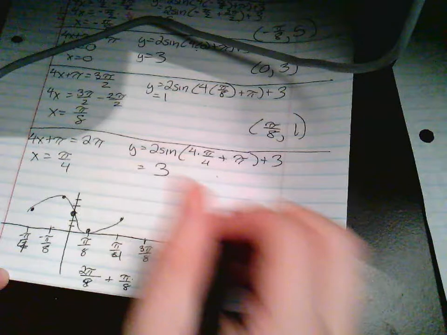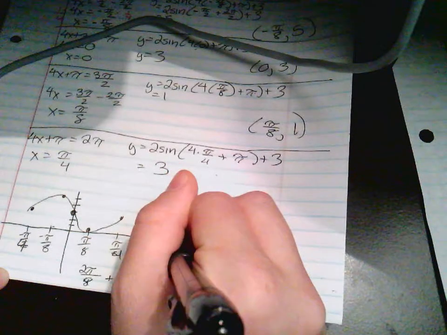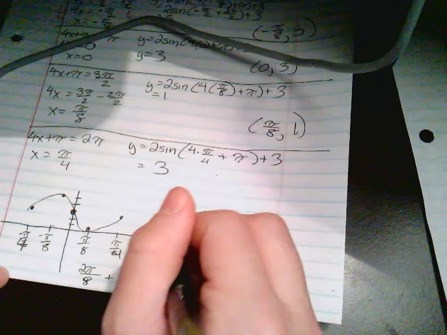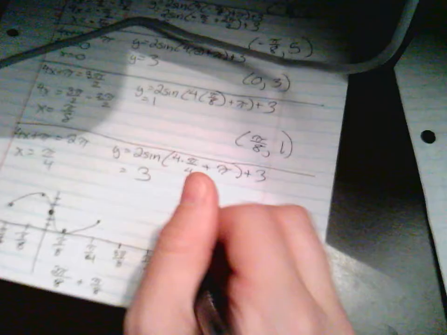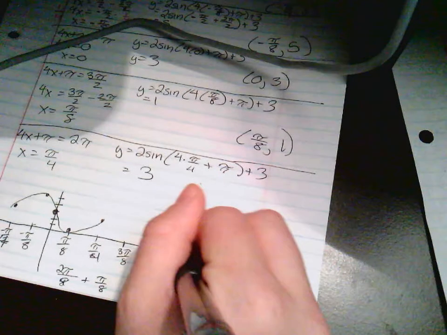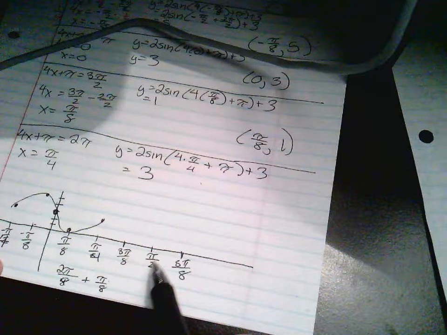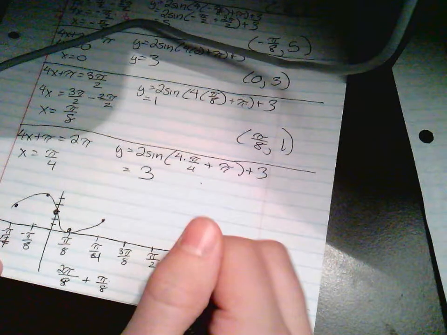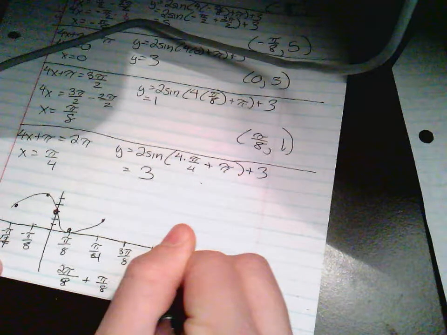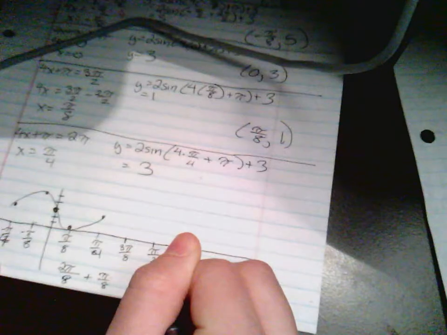And if you can remember, that's 4 pi over 8 plus pi over 8 is 5 pi over 8. Sometimes it might help to remember what you put here, because that was 4 pi over 8. It'll make adding it a lot easier. So just follow the trail right here.